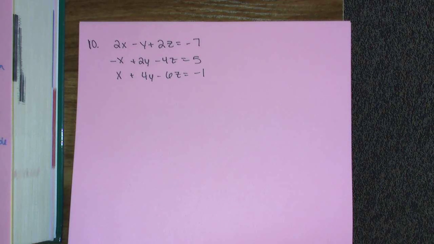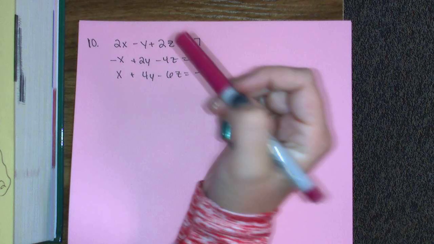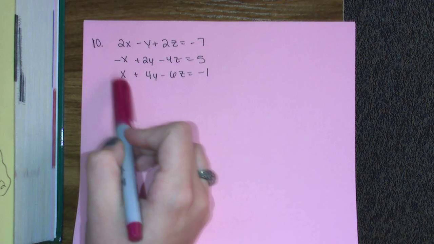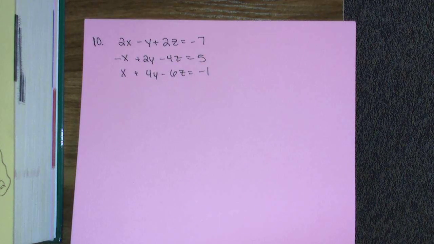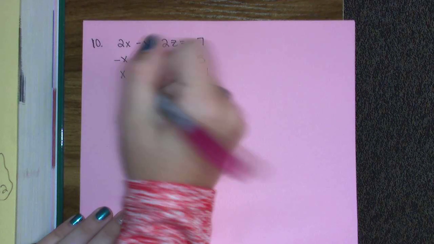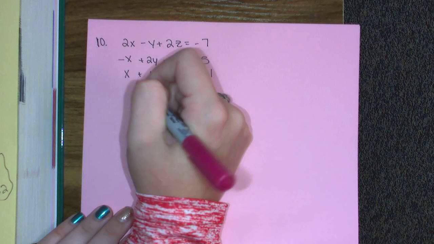Basically, I want to pick two of the equations and rewrite them to get it down to something in two variables. So I want to find two that would be easy to cancel something out. Looking at this, I can use these bottom two, because they're already opposite. I'm not going to actually rewrite them, but normally I would.